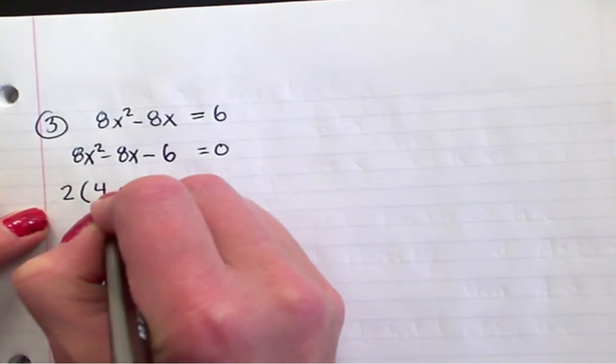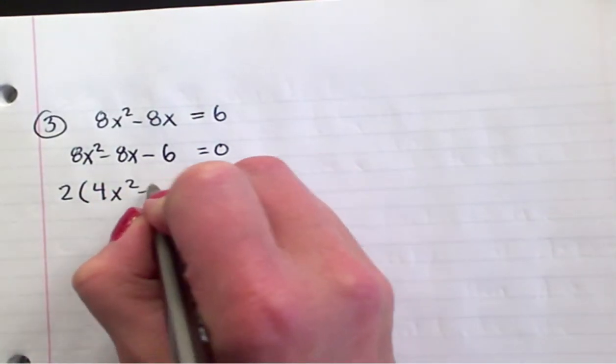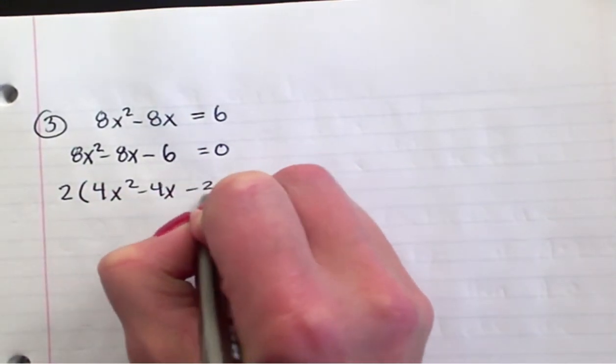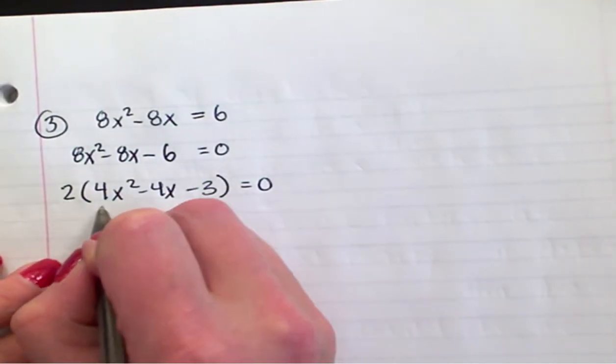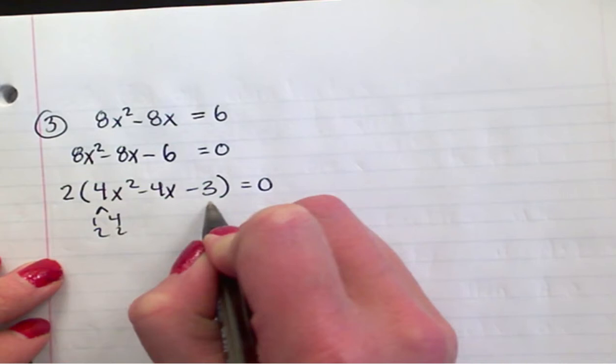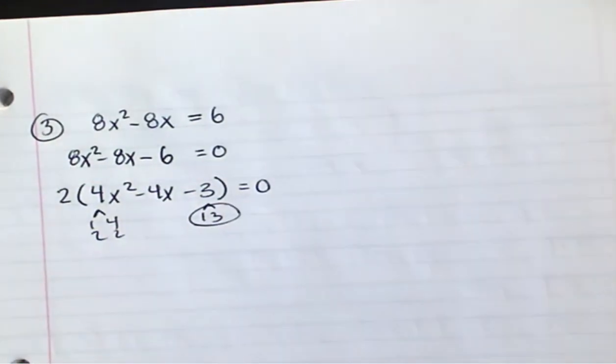Okay, so I saw a lot of people got your GCF of 2. Now, because I'm focusing on factoring right now, I'm just going to do this. Because I was trying to factor it, so I'm factoring it. You may have just divided by 2. It's fine. Okay? Now, I try to factor. Now I notice that 3 is prime. I'm going to have to use 1 and 3.